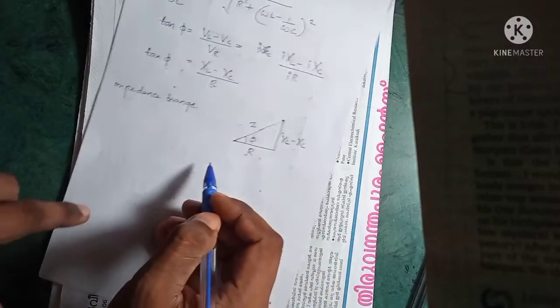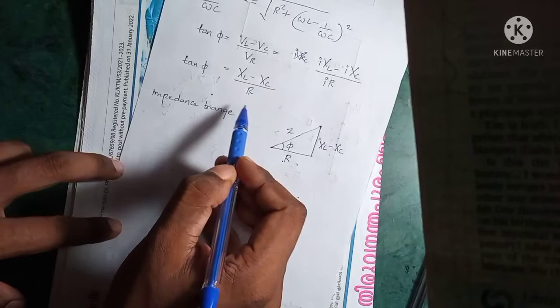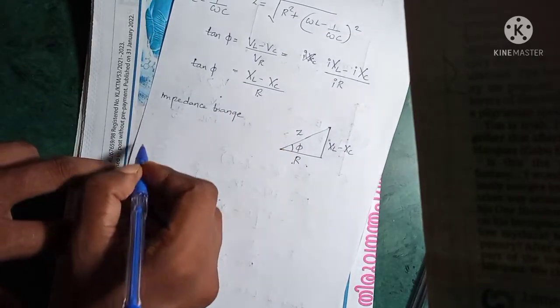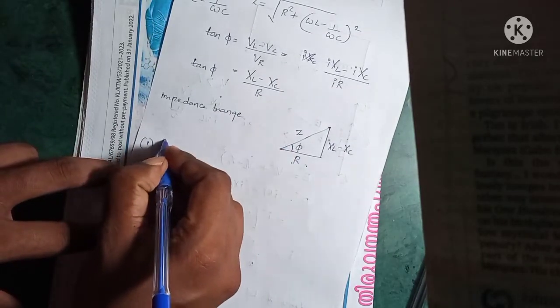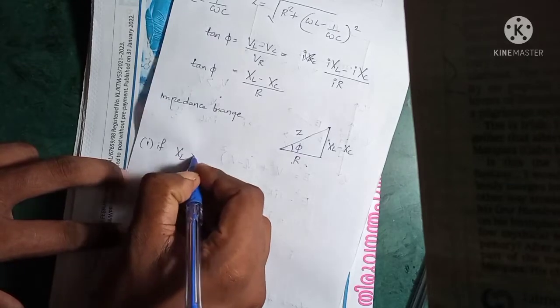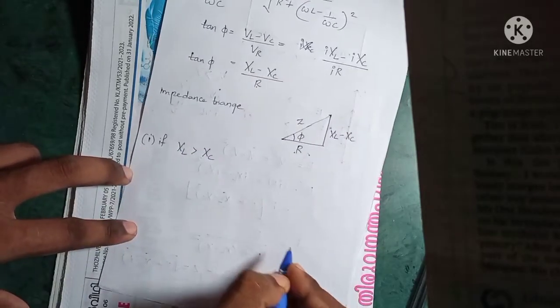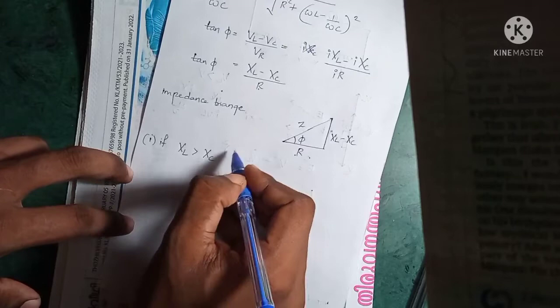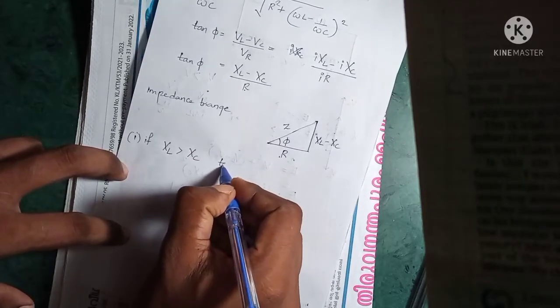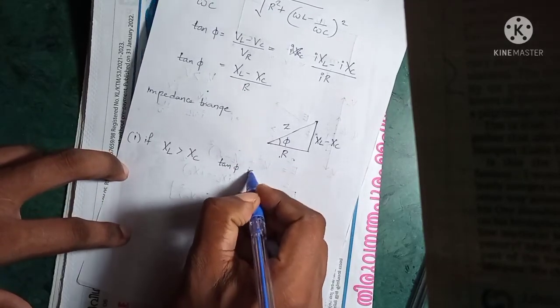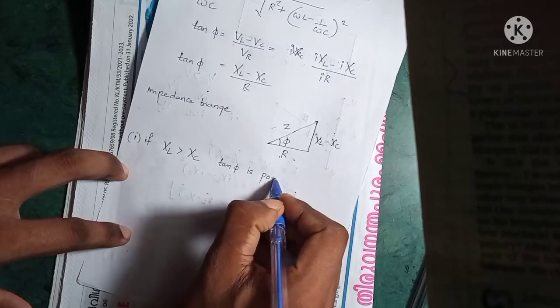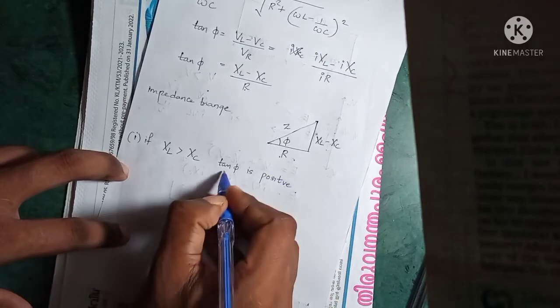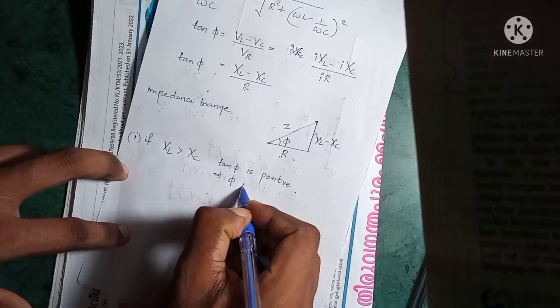Now certain conclusions can be made from this equation. In the first case, if XL is greater than XC, tan phi is positive. That means phi is positive.